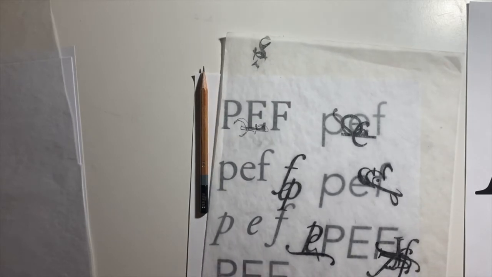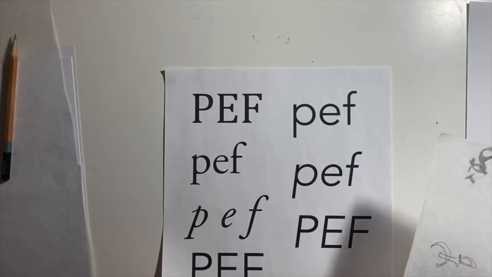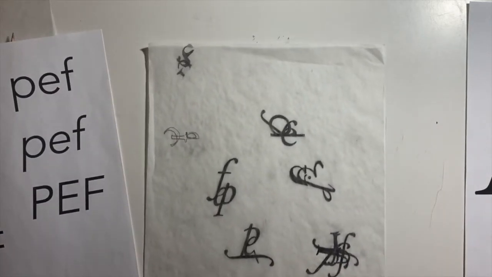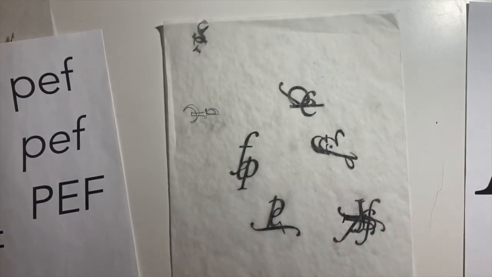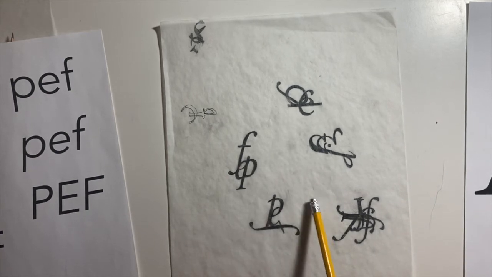So the first part that's going to be due for this assignment is going to be a small section of experiments. So at least 12. Some people get really carried away. I've had people do like 30 or 40 of these, but at least 12 done at the smaller size.